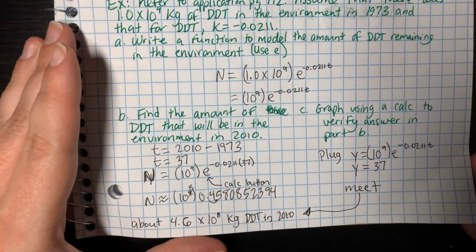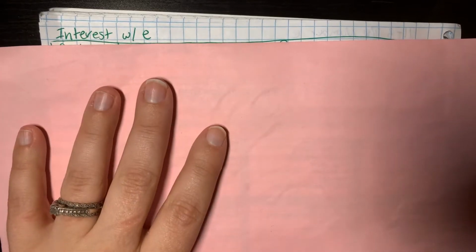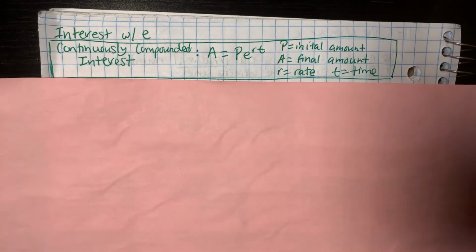All right, page 2. We're almost done. One more problem. Like the fastest notes ever. Okay, so when we're talking about interest with E, we talked about how money can accrue interest last week. Money can accrue interest daily, yearly, monthly, semi-annually. And what the letter E tells us is that we can also accrue interest continuously. So it's constantly accruing. When you accrue it continuously, you use a different equation.